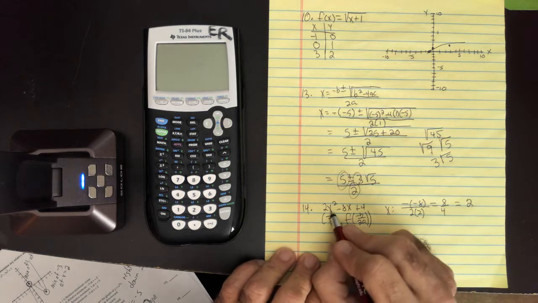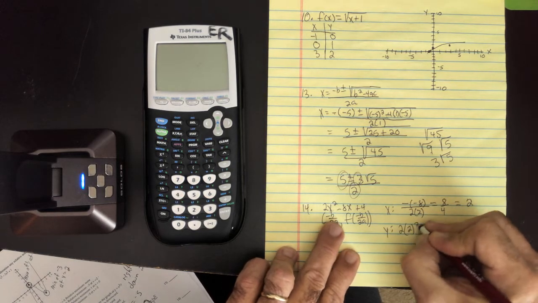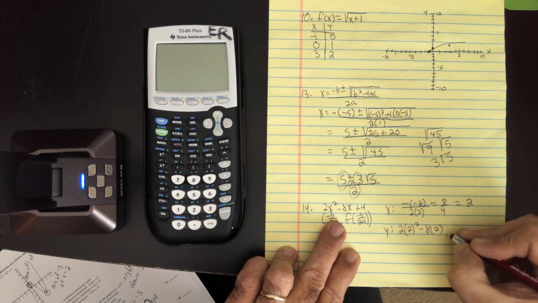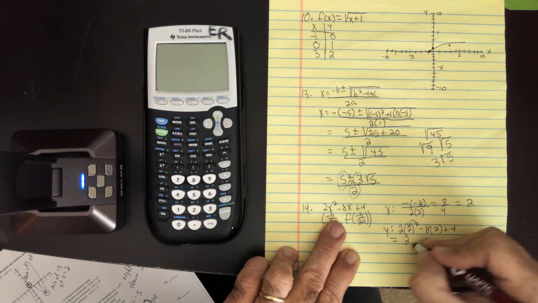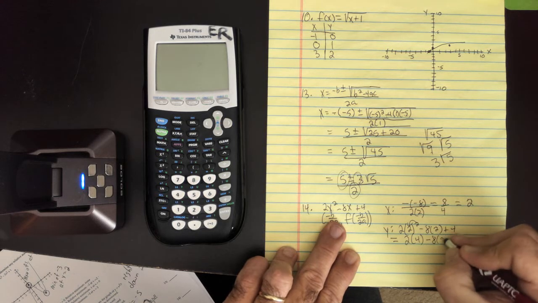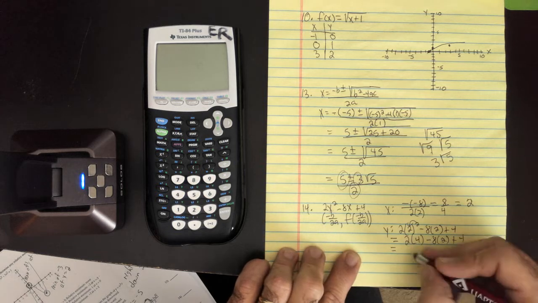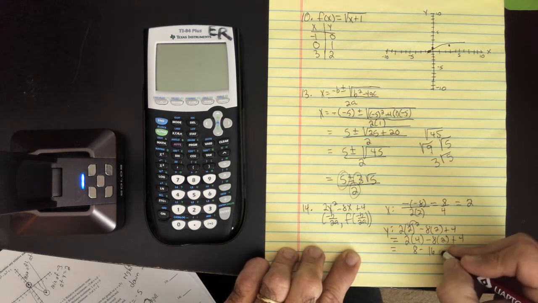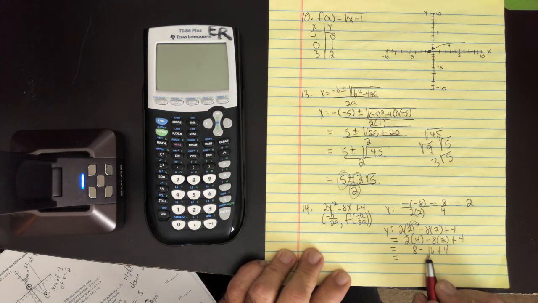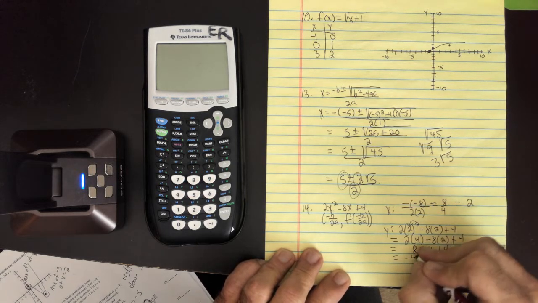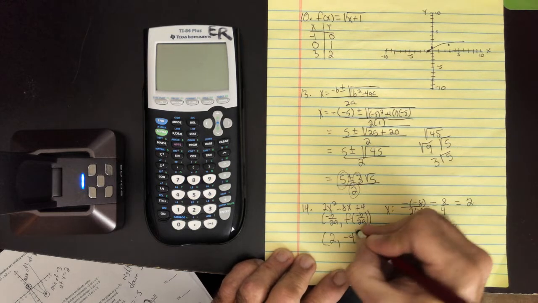Now I take the 2 and plug it back into the equation to get the y value. So 2 times 2 squared minus 8 times 2 plus 4. I'm going to do the exponent first, so that gives me 2 times 4 minus 8 times 2 plus 4. Alright, here we go. That gives me 8 minus 16 plus 4. In the long run, 8 minus 16 is negative 8, plus 4 gives me a negative 4. So my point was 2 for the x, negative 4 for the y.